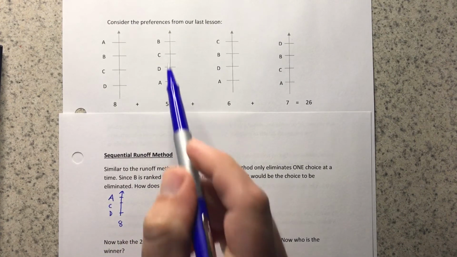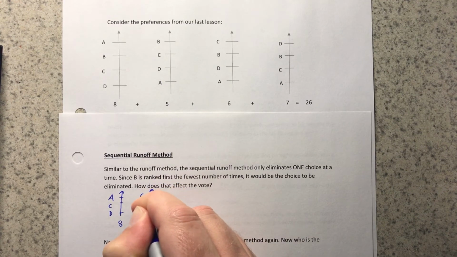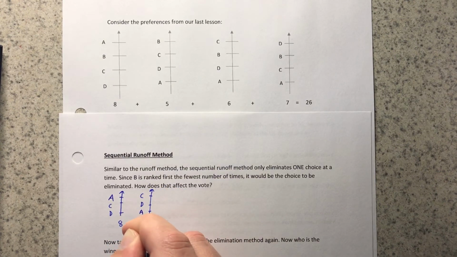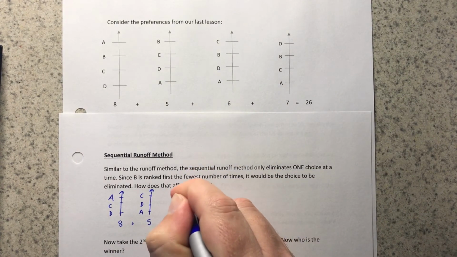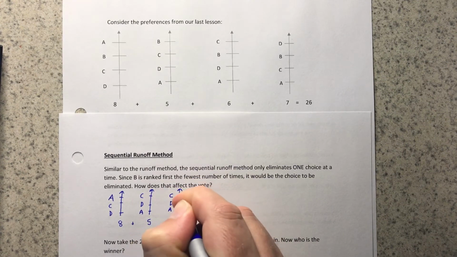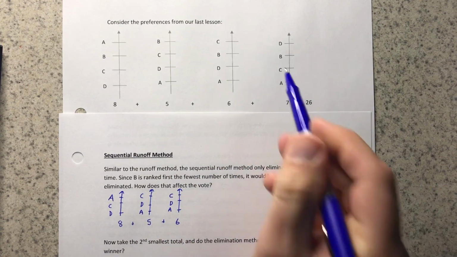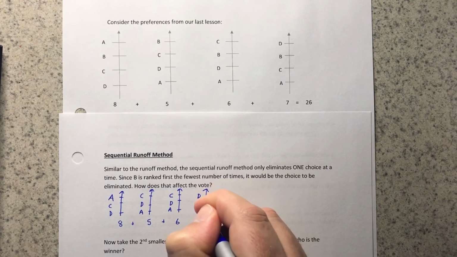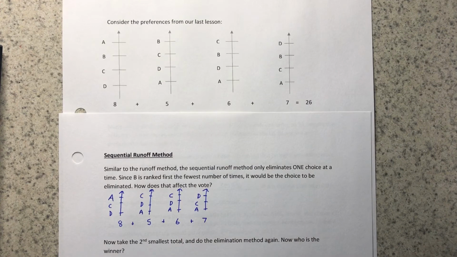On the next one, if I cancel out B, that's going to give me CDA. And there were 5 people that voted that way. And then on the next one, if I cancel out B, I'll get CDA. And there were 6 people that voted that way. And then on the last one, if I cancel out B, I get DCA. And again, there were 7 people that voted that way.